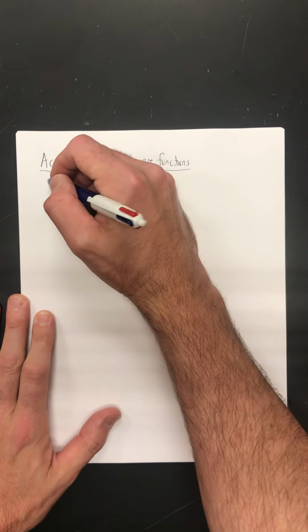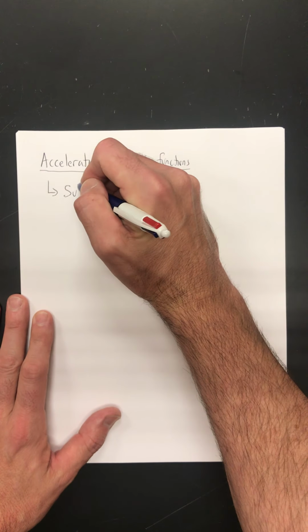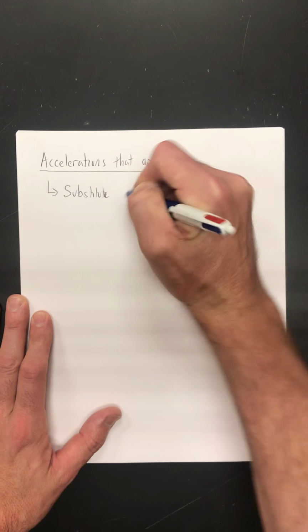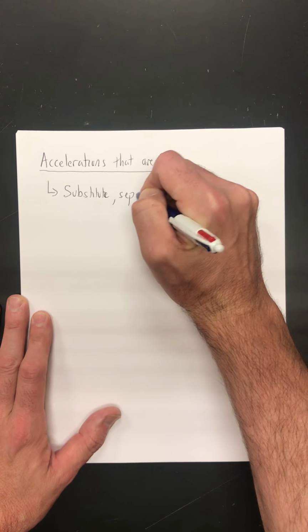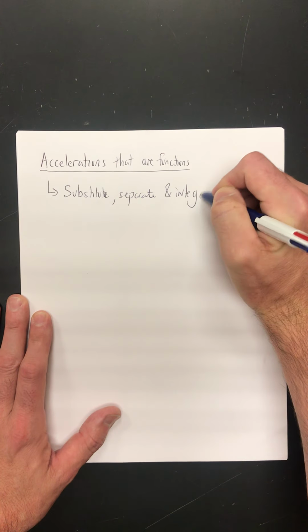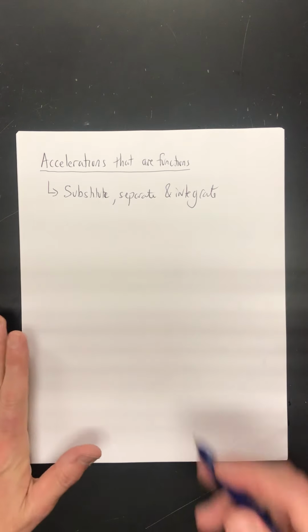No matter what, anytime the acceleration is a function, the way that we're going to attack these problems is to substitute, separate, and integrate. That's the pathway through, to substitute, separate, and integrate, bringing everything together.